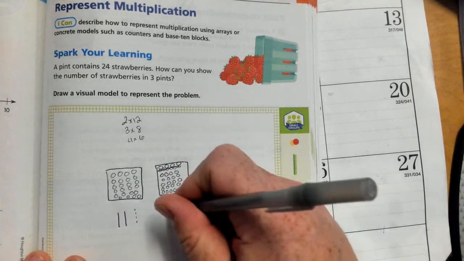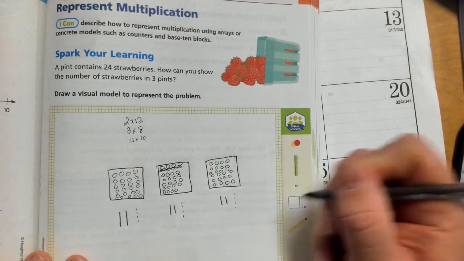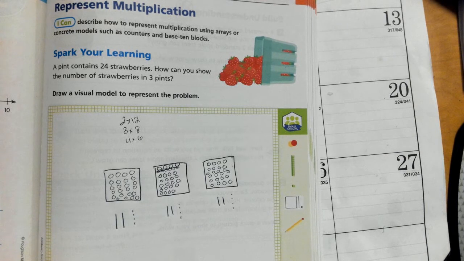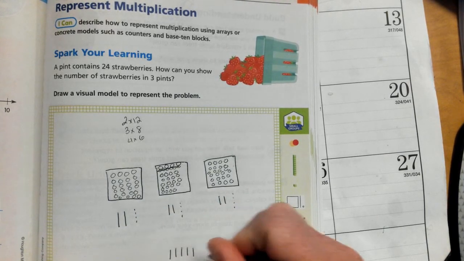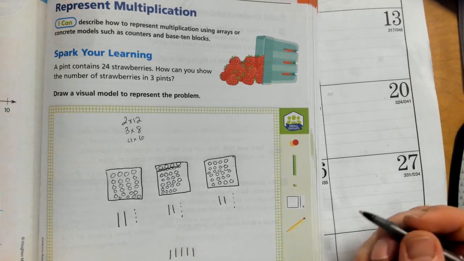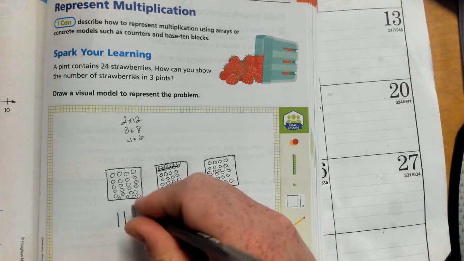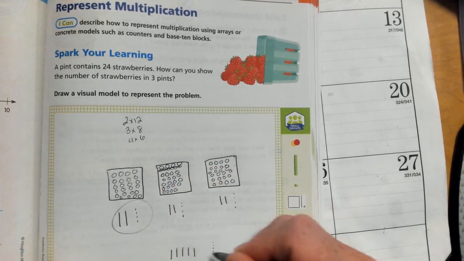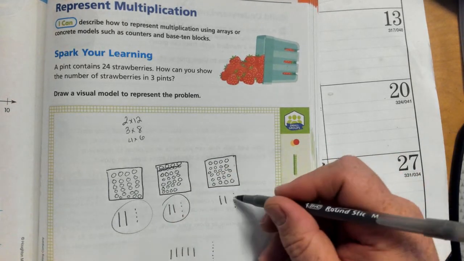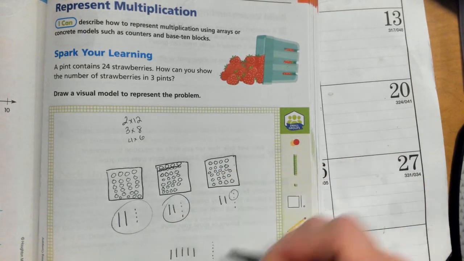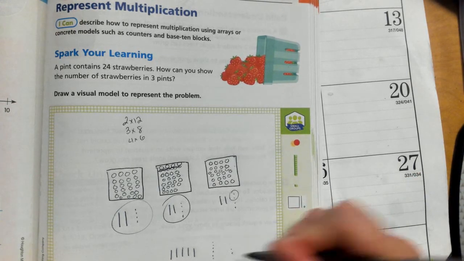Then if I did that for each one, 24 and 24, that would give me 1, 2, 3, 4, 5, 6, and then my unit cubes, 1, 2, 3, 4, 5, 6, 7, 8, and then I would take 2 from here, 9, 10, and I'd have 2 left over.